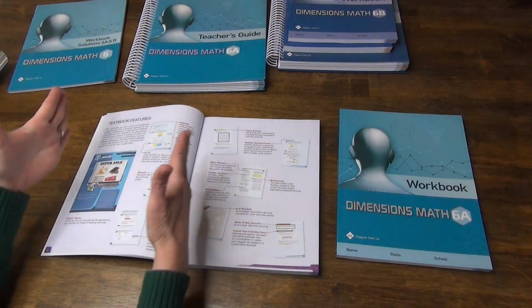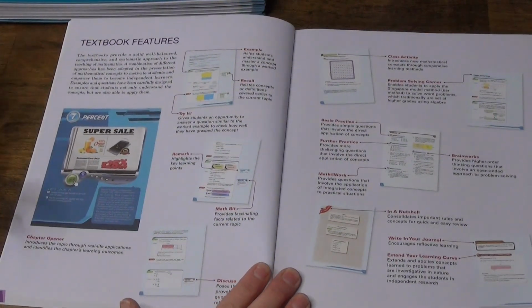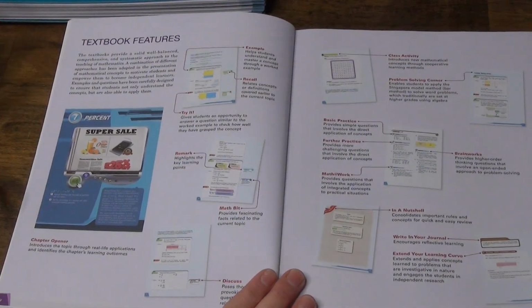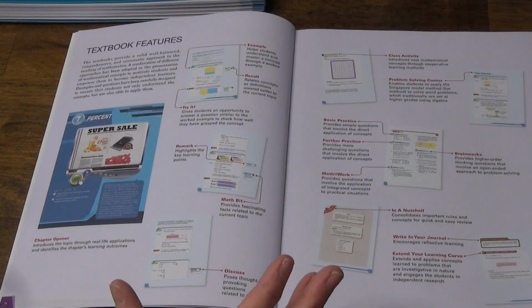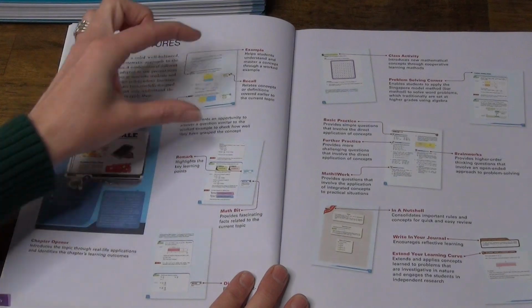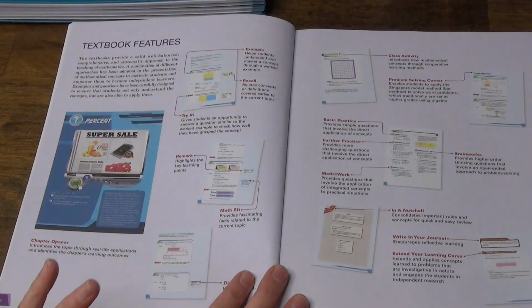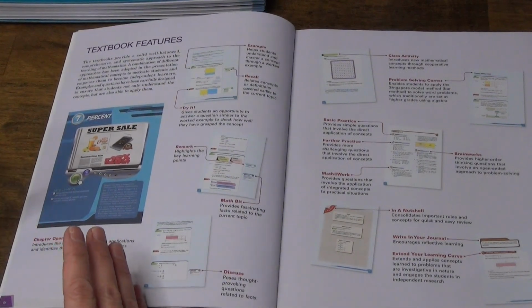So let's zoom in. Let's look at this page together. All right, I know if you're looking at this for yourself, you want to actually see it, right? So hopefully I have this zoomed in close enough for you. So we have our textbook features. It's very well balanced. I don't feel like it's super crowded, but it does have a lot of different aspects to it that are original, that our previous levels didn't have.